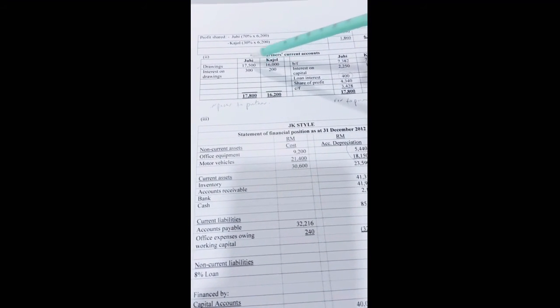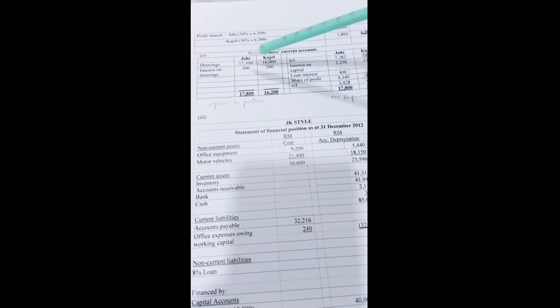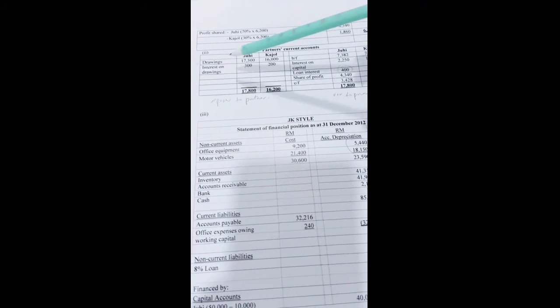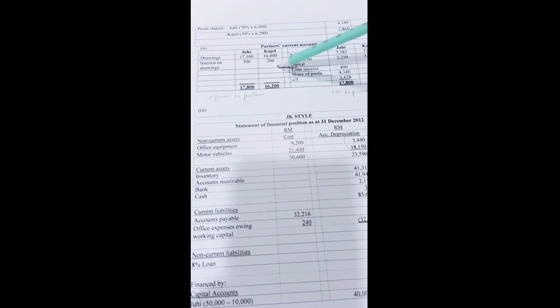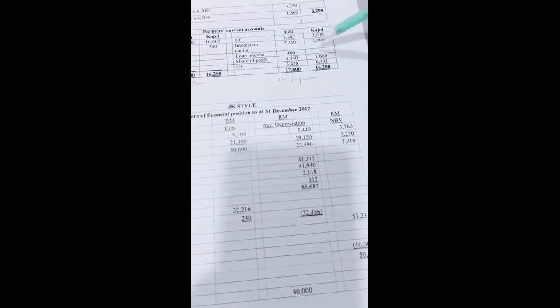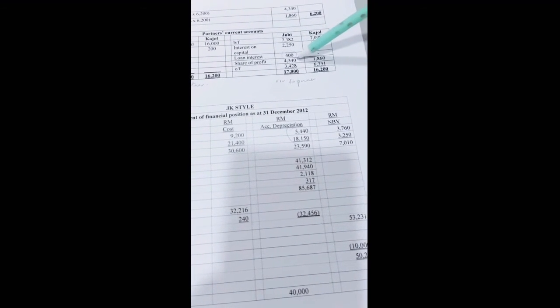We also need to state the drawings here, the drawings that have been withdrawn by Juhi and Kajal. You can obtain this from the trial balance. Interest on drawings, which is also given in the question. Interest on the capital, which we have computed earlier. Loan interest, also from computation earlier.